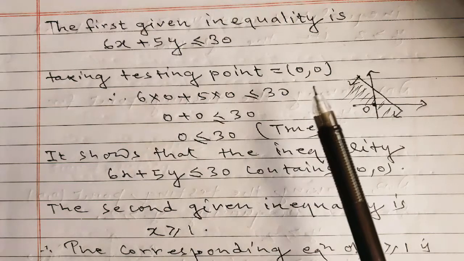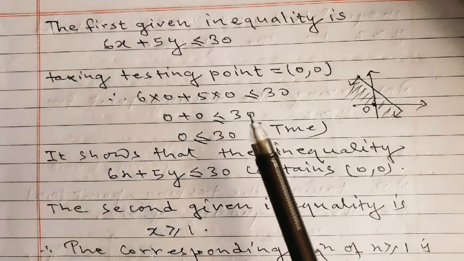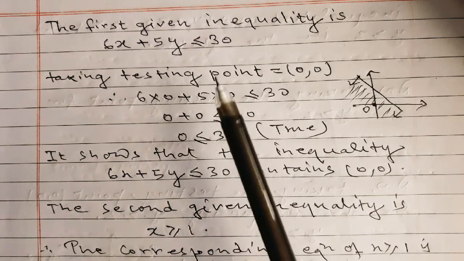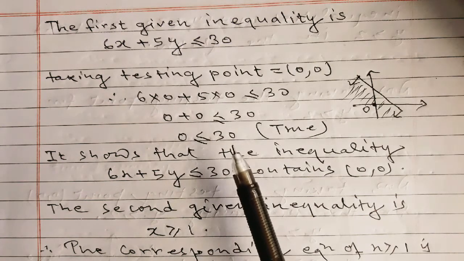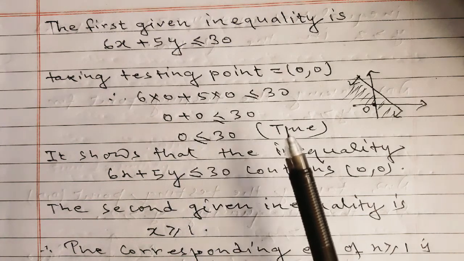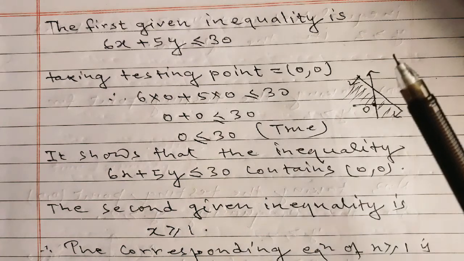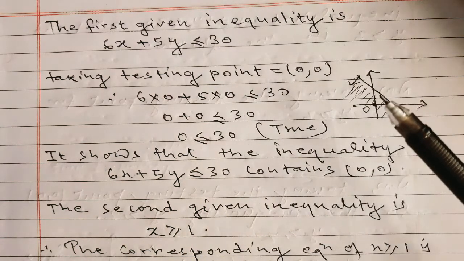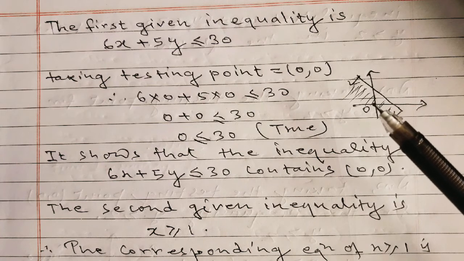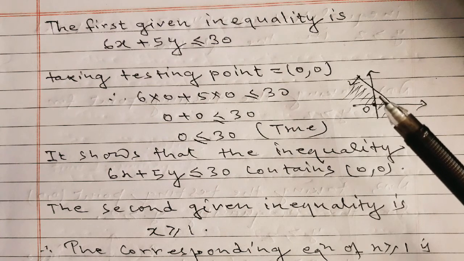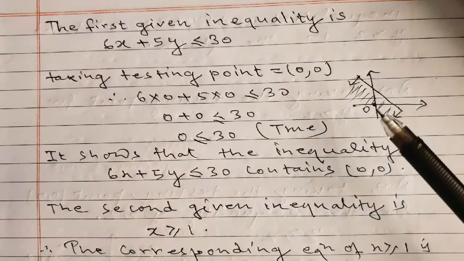So taking testing point 0, 0, if we put x value 0 and y value 0, then 0 plus 0 gives 0, which is less than or equal to 30. That means 0 is less than 30, which is true. That means the given inequality contains the testing point 0, 0.